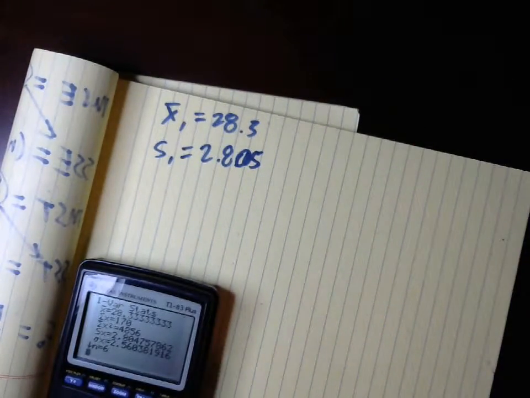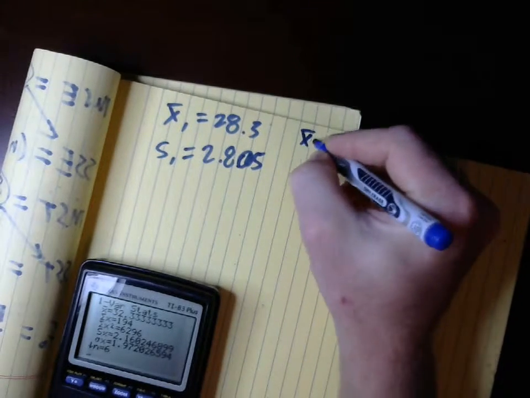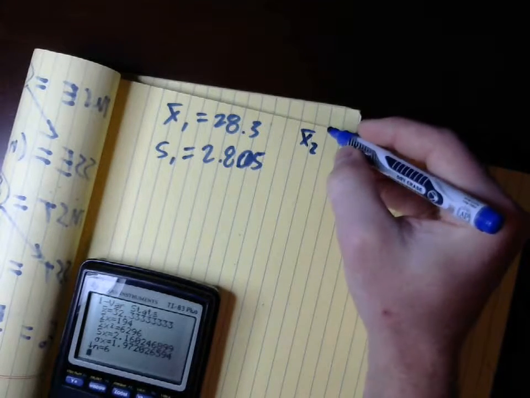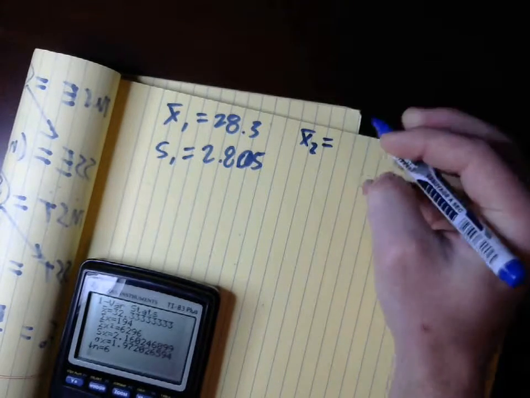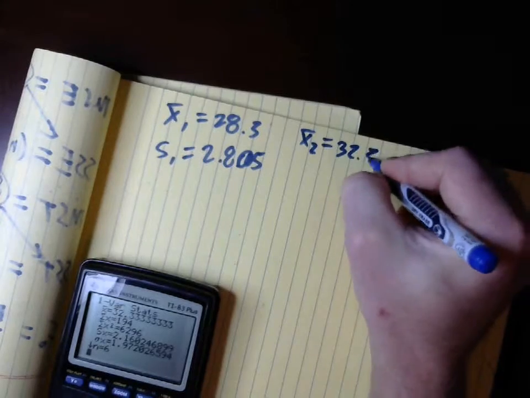And then we can also do the same thing for stat calc 1var stats second L2. This would be X bar 2, since we did this for L2, and that is equal to 32.3.